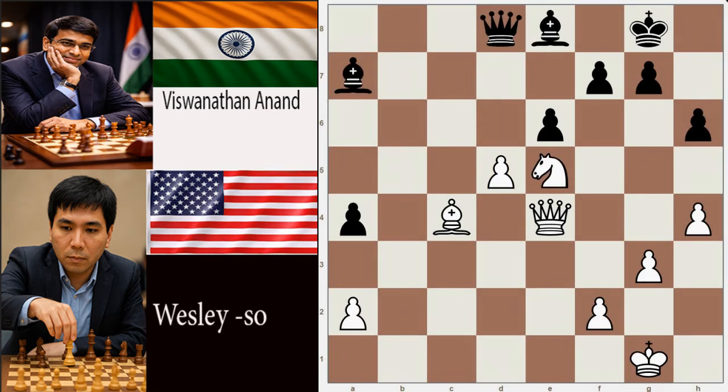Wesley advances the d-pawn, creating a dangerous passer and opening lines for a potentially decisive breakthrough. Anand captures that pawn with the e-pawn, eliminating the immediate threat, but allowing Wesley's bishop to recapture. Wesley's bishop captures on d5, restoring the pawn and keeping a dangerous active piece deep in Anand's territory.